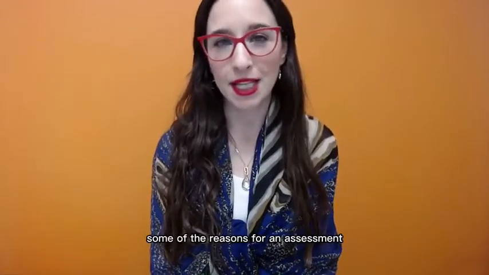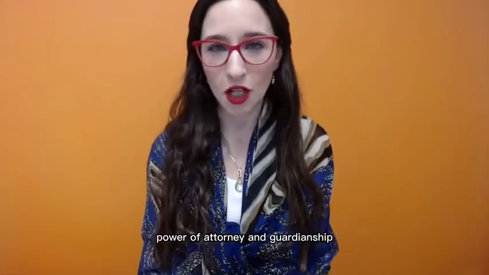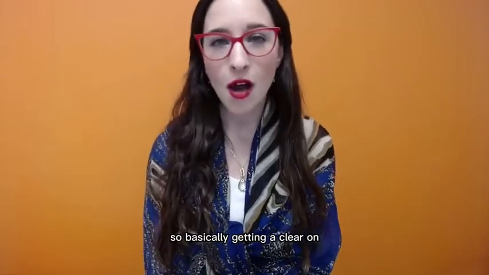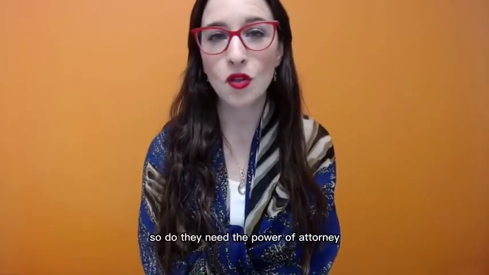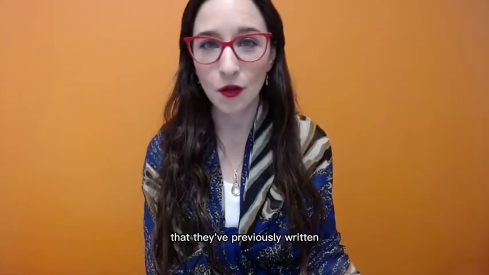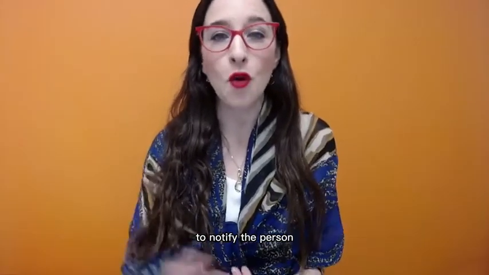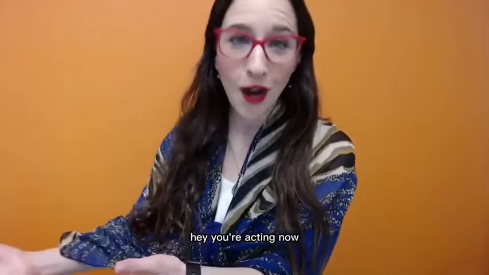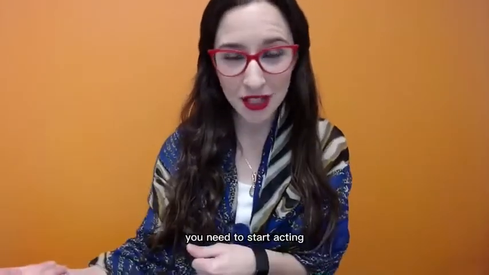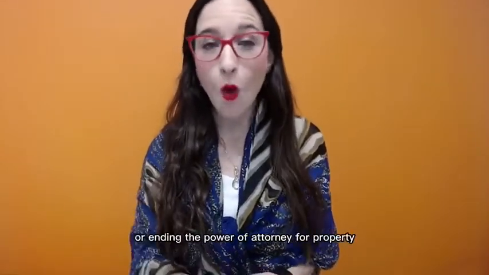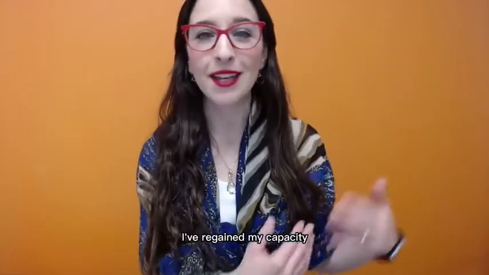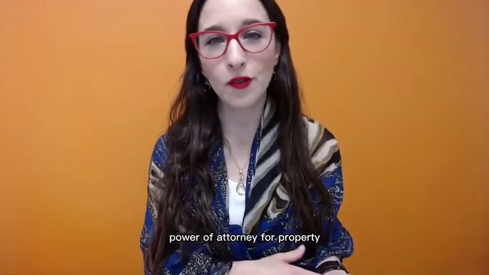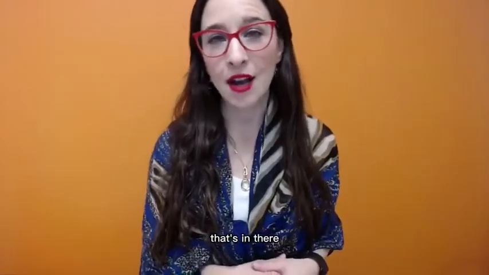Some of the reasons for an assessment have to do with starting or stopping power of attorney and guardianship. Basically, getting clear on whether the person being assessed needs someone else to manage their property for them. Do they need the power of attorney that they've previously written? Do they need a capacity assessment to notify the person, hey, you're acting now, I'm now incapable, you need to start acting? So, an official notice to the person who's been named under the power of attorney for property. Or ending power of attorney for property, saying, hey, I'm capable now, I've regained my capacity, you're out. So around power of attorney for property, whether it begins or ends, that's in there.